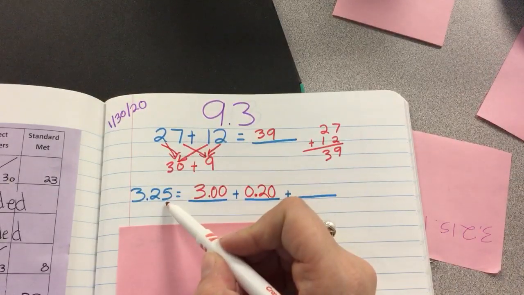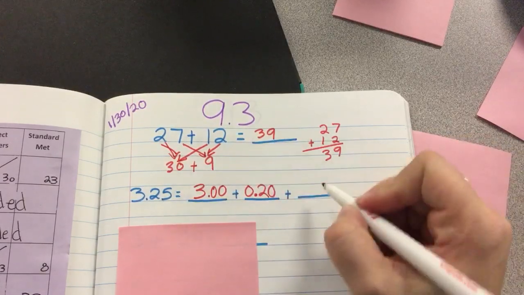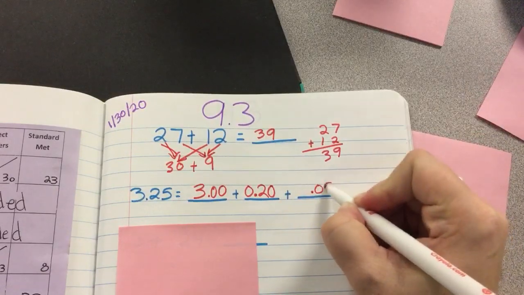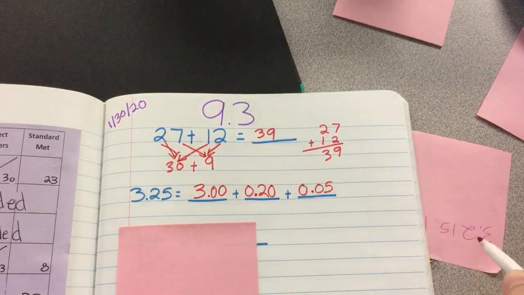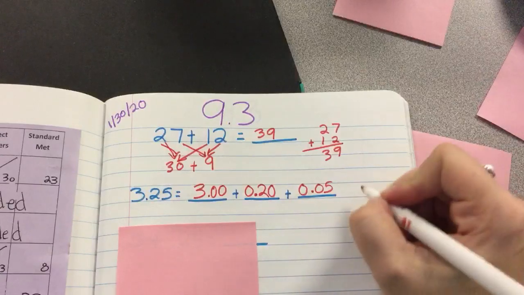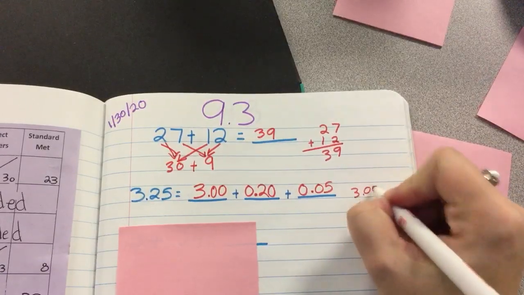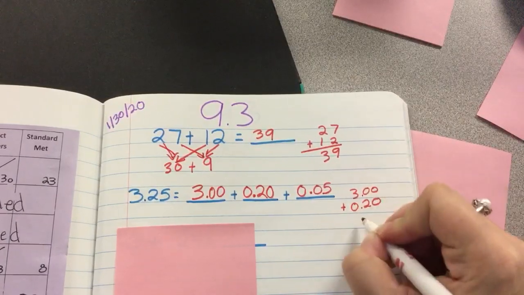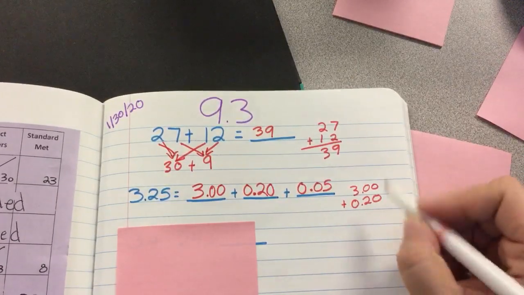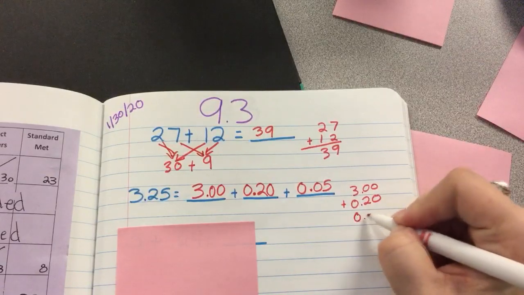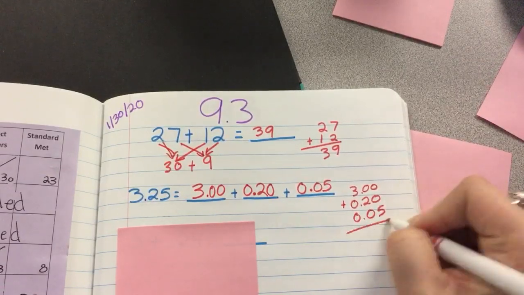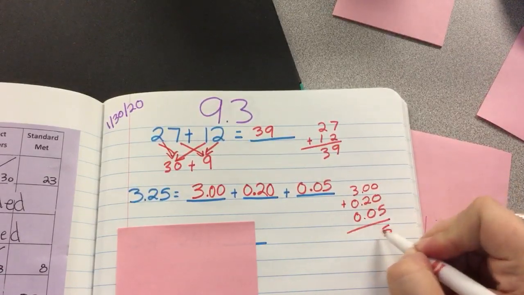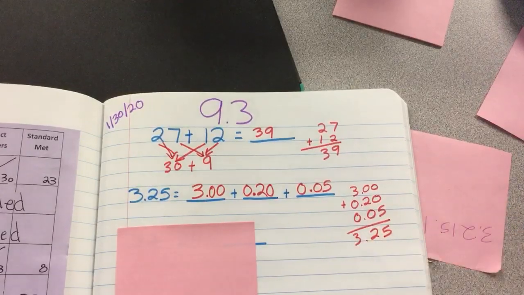And then what is in the hundredths column? What do we have, Anna J? 5. 5 what? 5 hundredths. Very good. And if you want to have the 0 in front, you can. Okay, so that's just saying that 3 plus 2 tenths, or 0 and 20 hundredths, plus 5 hundredths, all equals 3 and 25 hundredths.